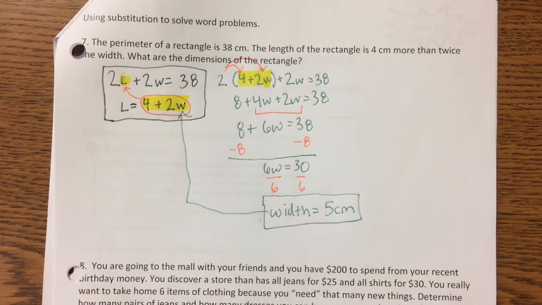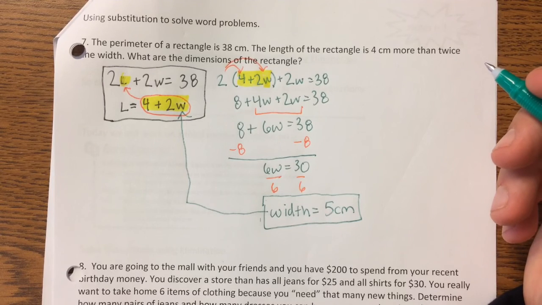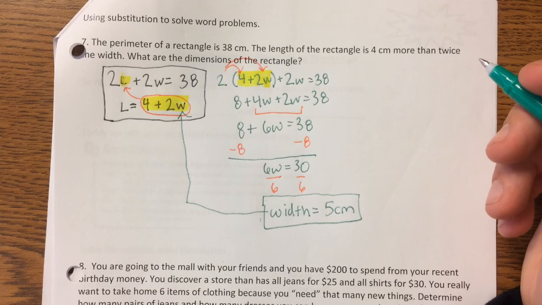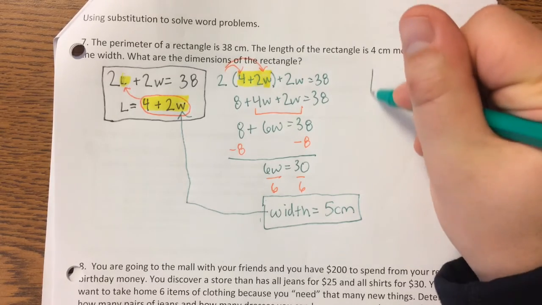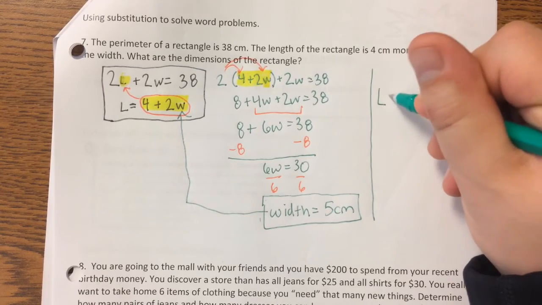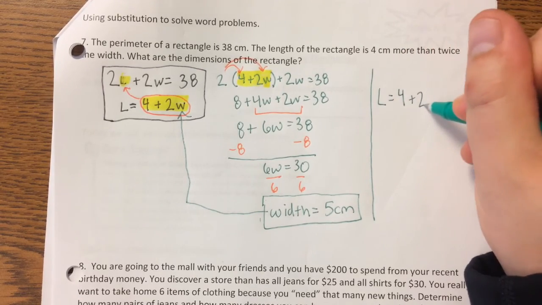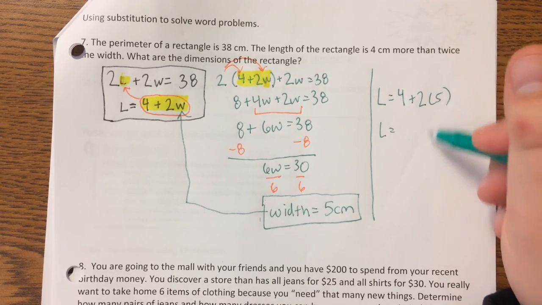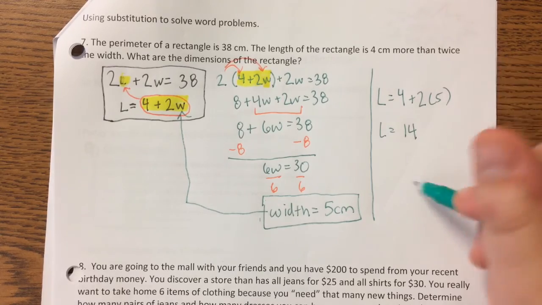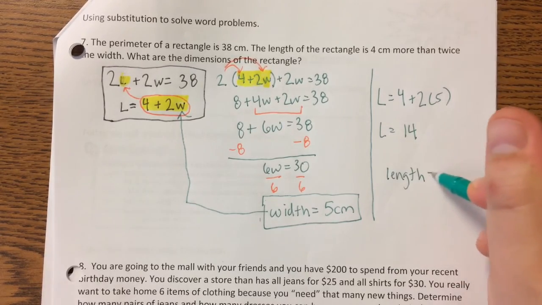So you're not wrong, right? That works, but do you see how substituting it into the other equation will be a little faster? So you want to be thinking about that. Do y'all understand what just happened there, her suggestion and why that won't be the most efficient way to do it? So if I plug that into the second one, 4 plus 2 times 5, I get 4 plus 10, which is 14. So the length is 14 centimeters.